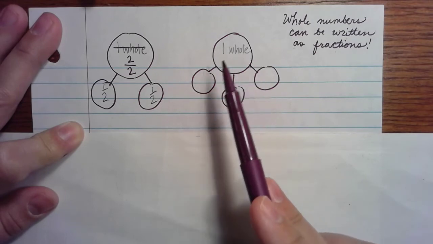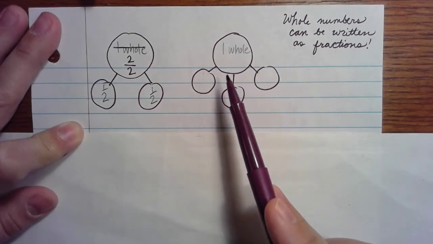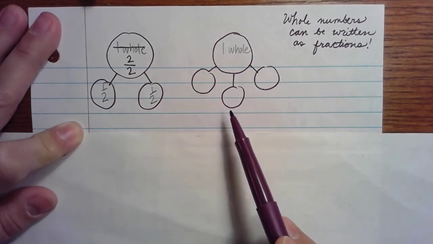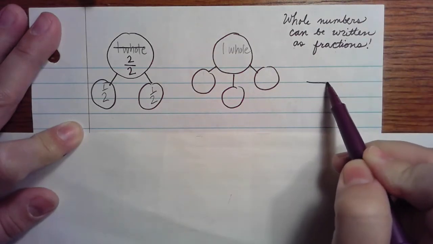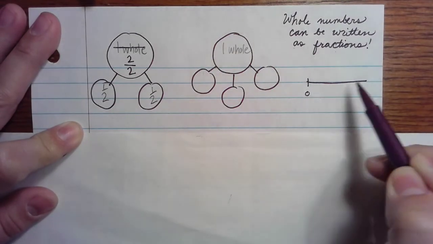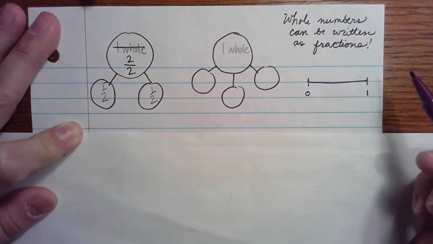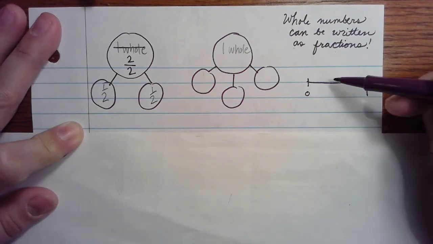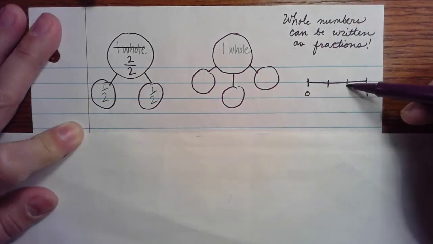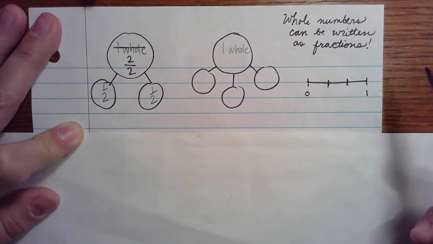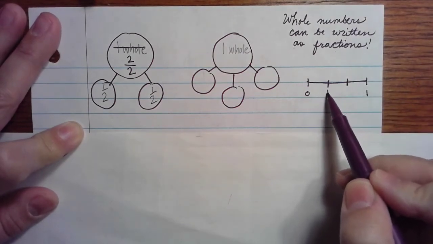What do you think is going on here? We have one whole split into 3 parts on a number line. So what do we have? Well, we have thirds.